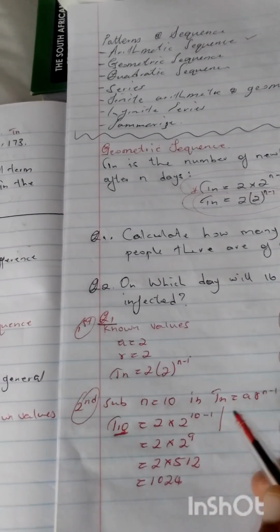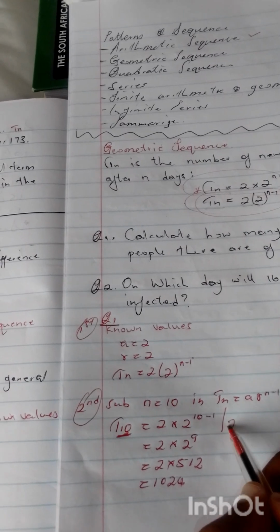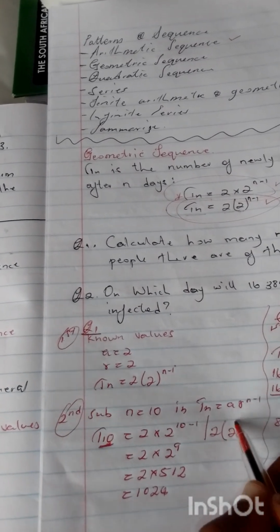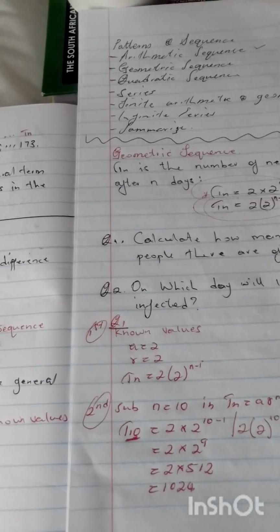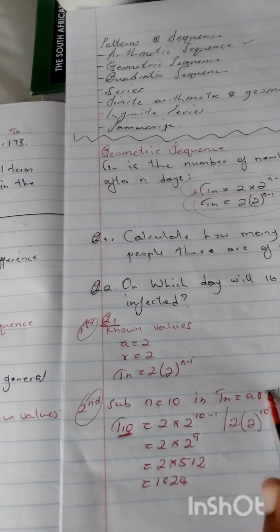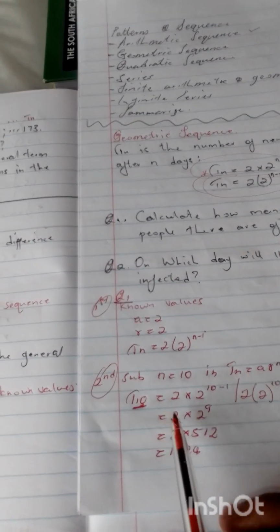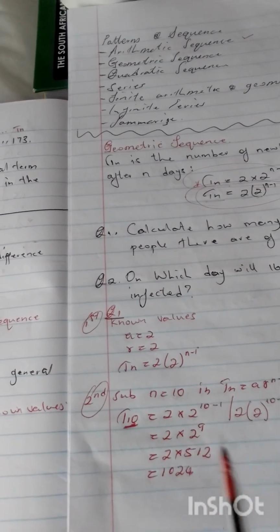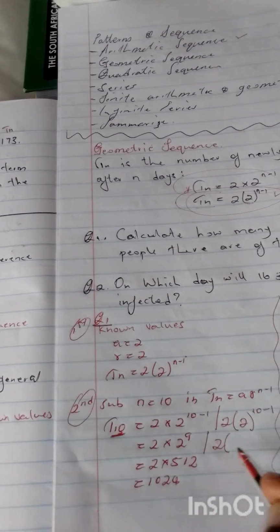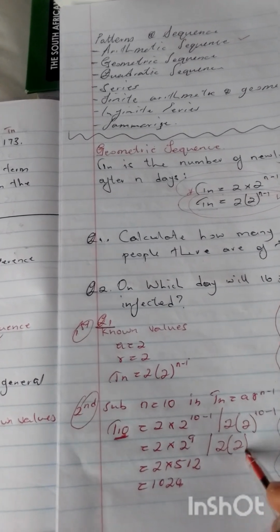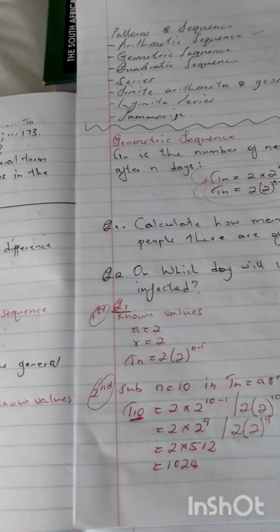You can either write it that way, or you can say 2 into 2 to the power of 10 minus 1. Remember that 10 is actually the n. So then 2 multiplied by 2 to the power 9.